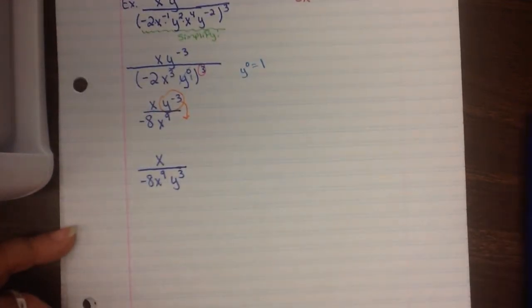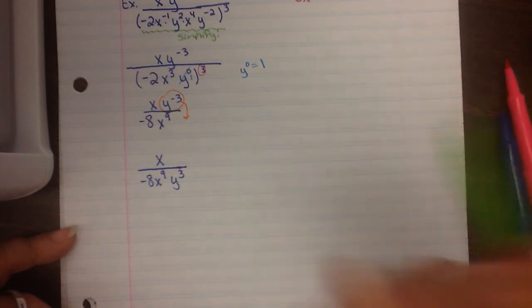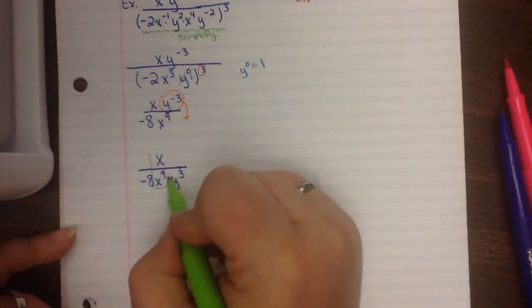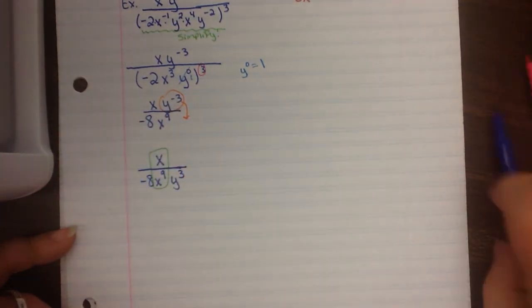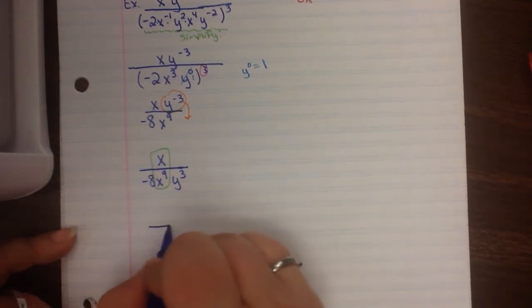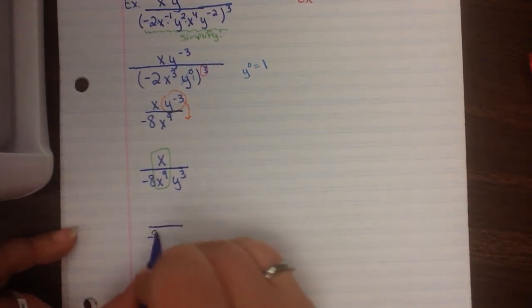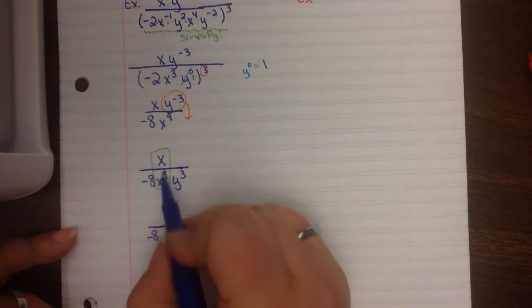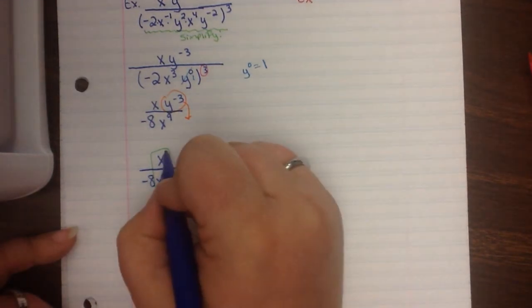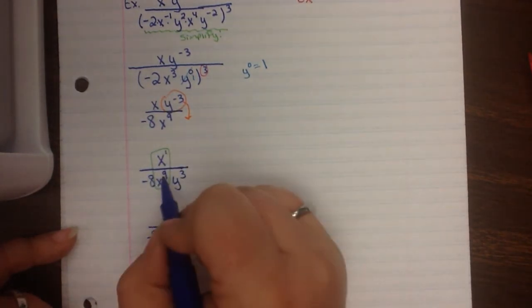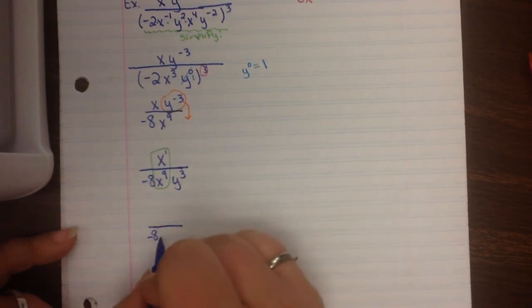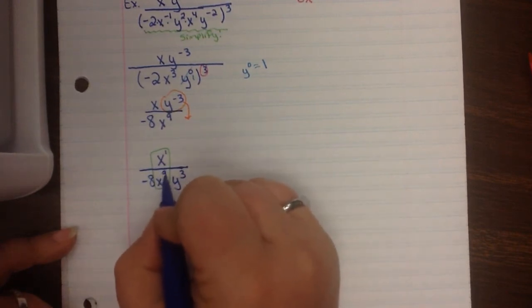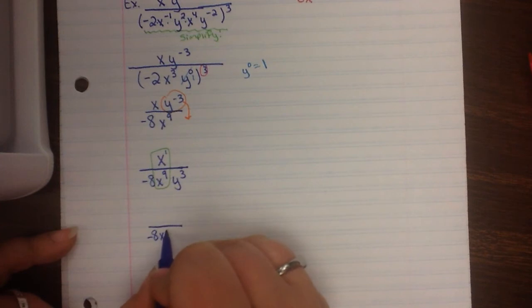Yes, there's one last thing I can do, and that is simplify again with these x's. So remember, you subtract them when they're divided. This has an exponent of 1, so 9 minus 1 is 8, and then since I started with the 9, my x stays down here, so x to the 8th, and y to the 3rd.